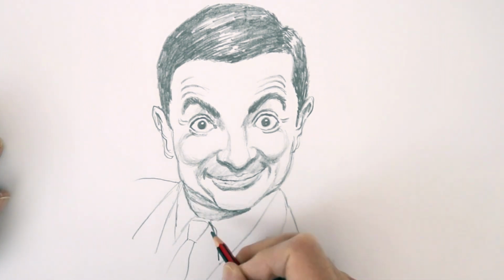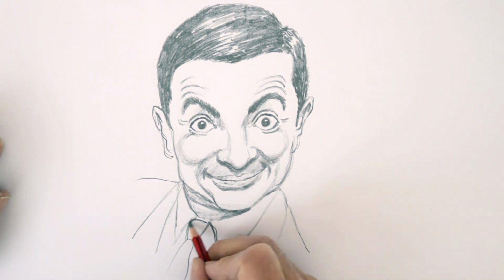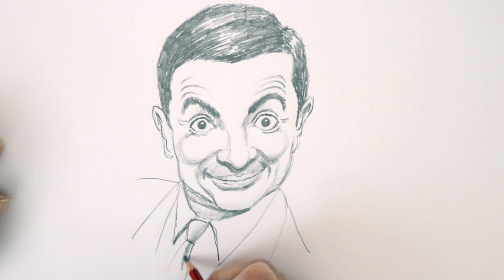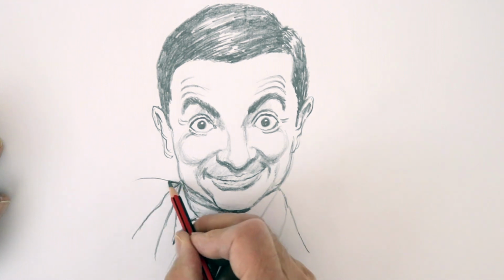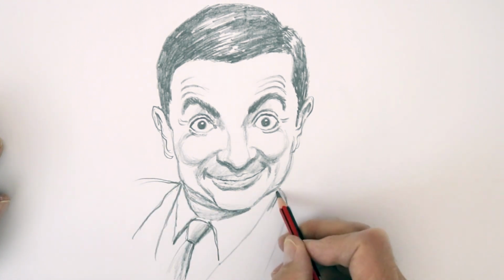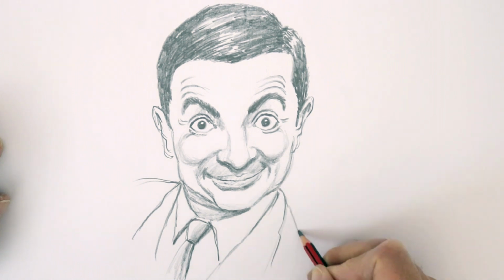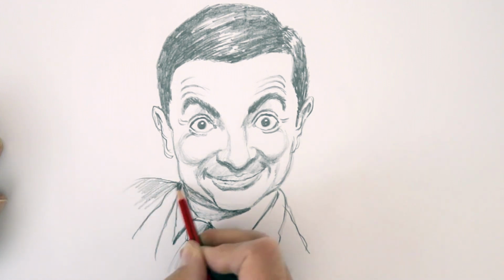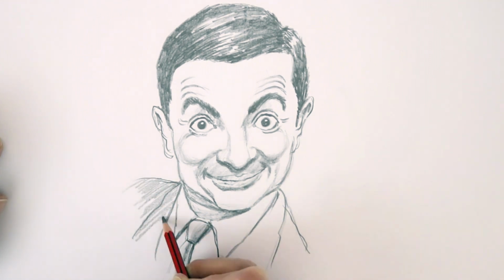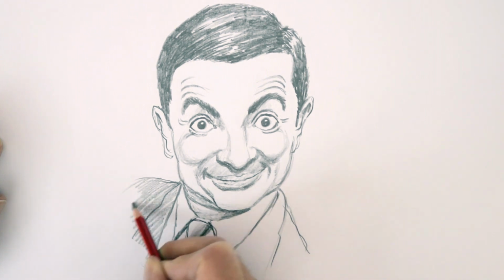And then quickly down and give an impression of his shirt. Bit of shading in there, just shading this side of his tie. And a bit of shadow underneath there. And again, quite sketchy for his jacket, and we can put that in with quick sketch lines like that. Okay.